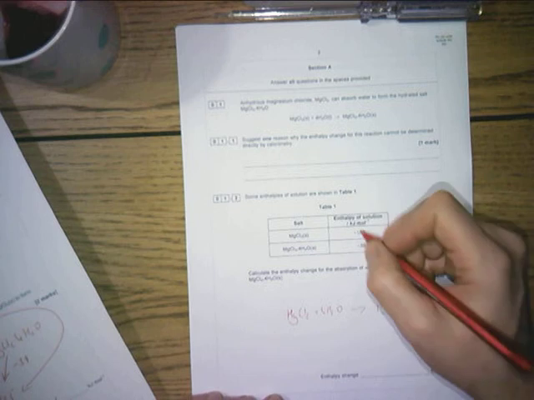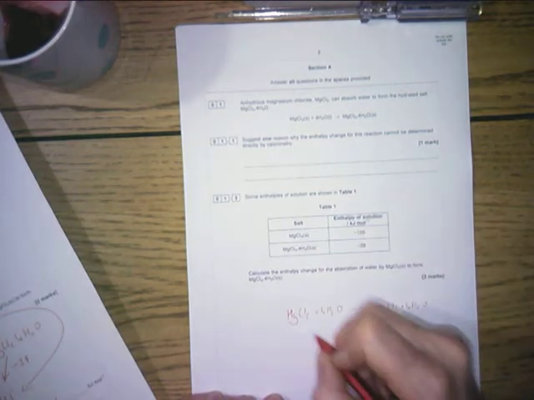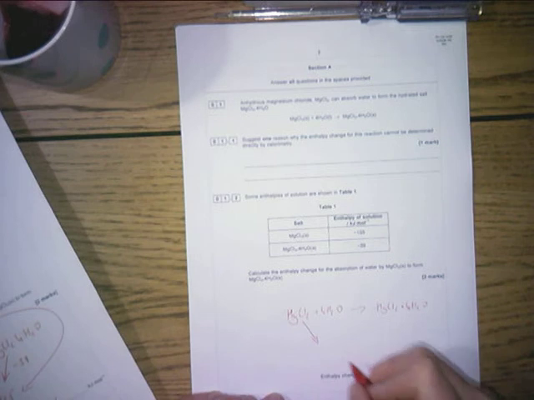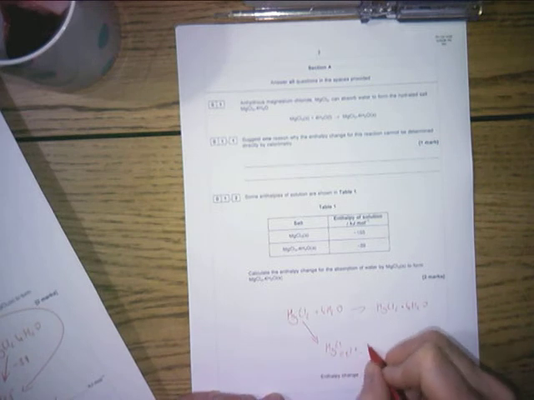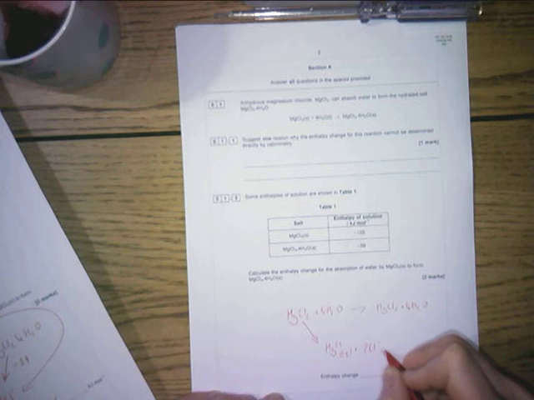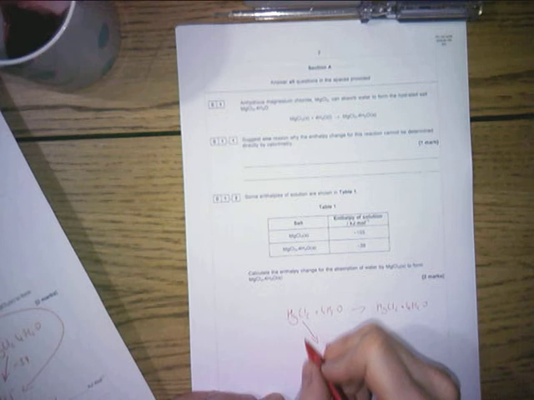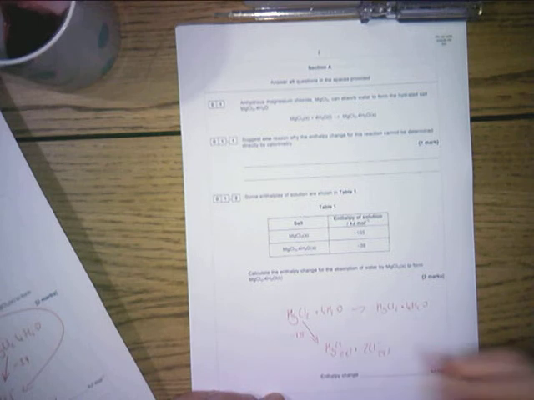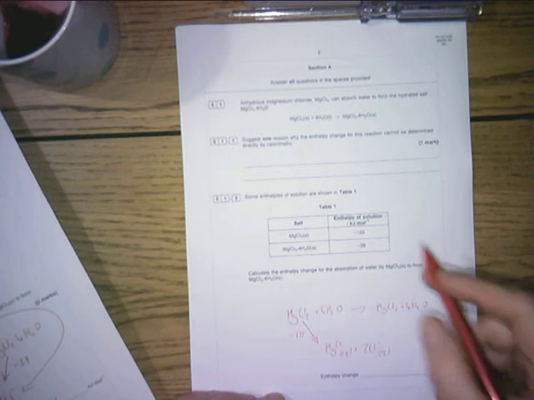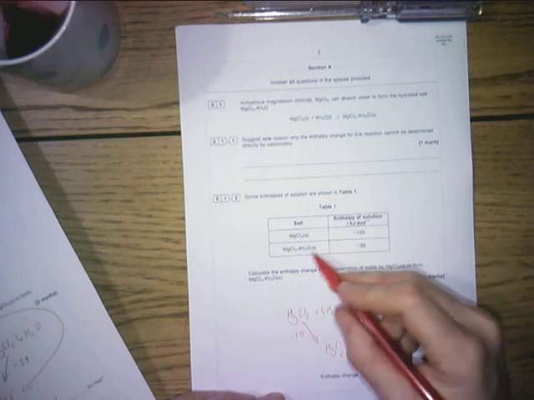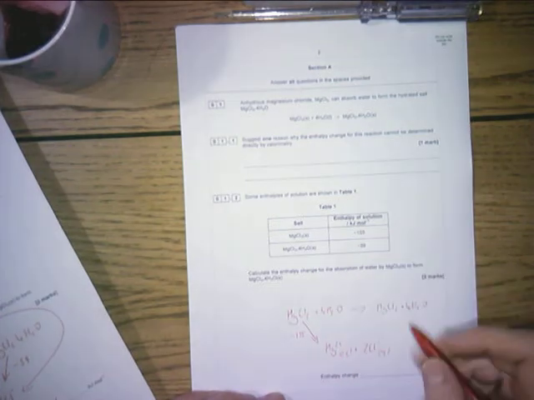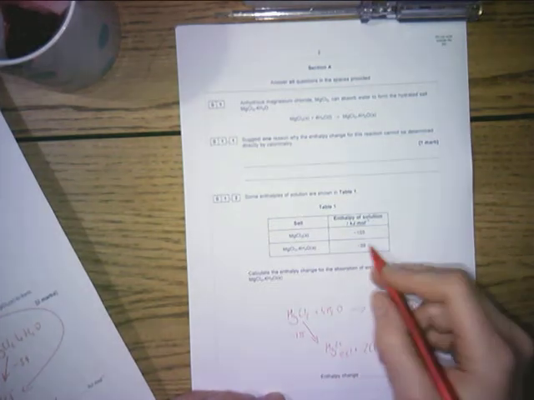We're given the enthalpy of solution of MgCl2. So MgCl2 going this way to make Mg2+(aq) plus 2Cl-(aq). That process is minus 155 kilojoules per mole. And we're given the enthalpy of solution for MgCl2·4H2O, which is minus 39.